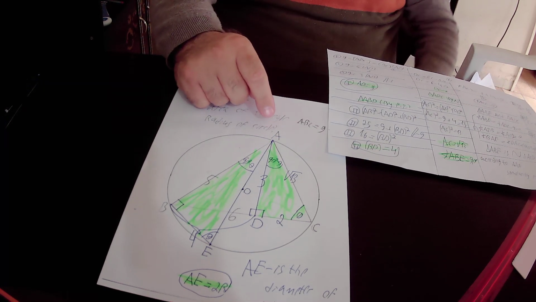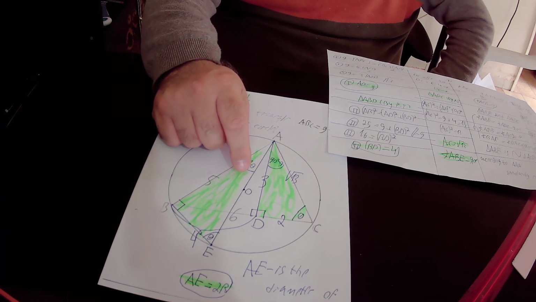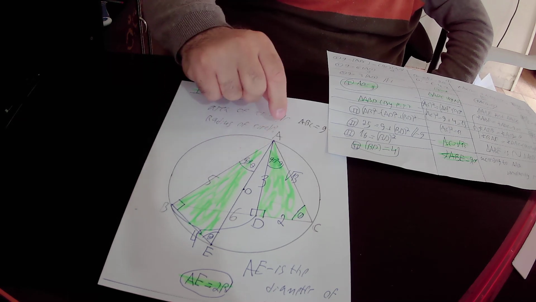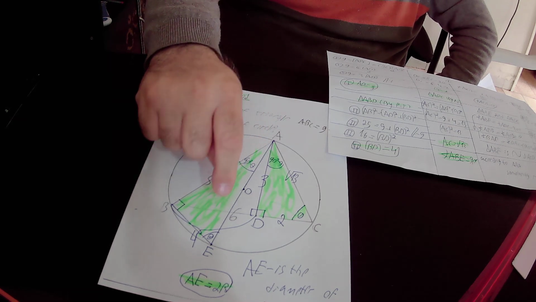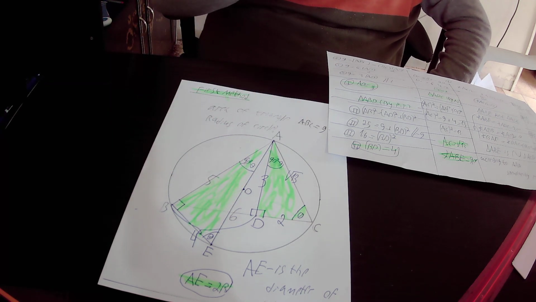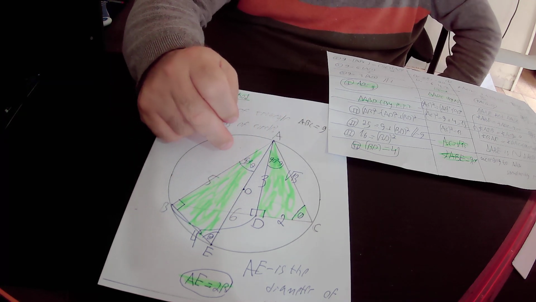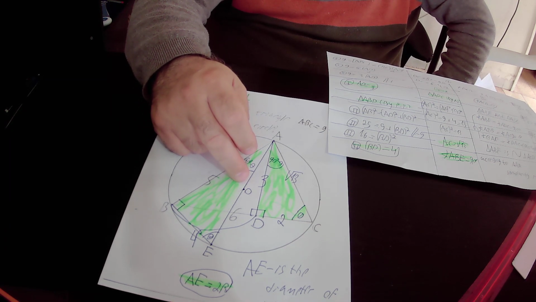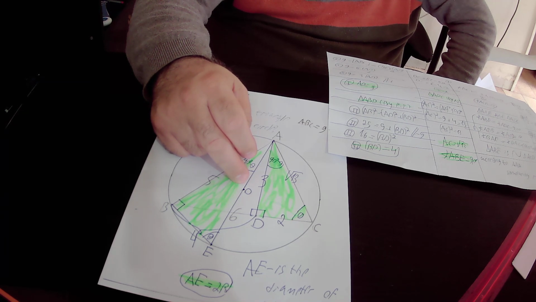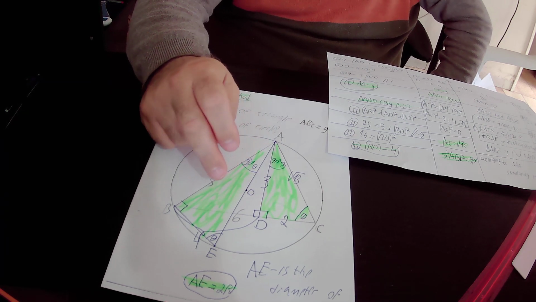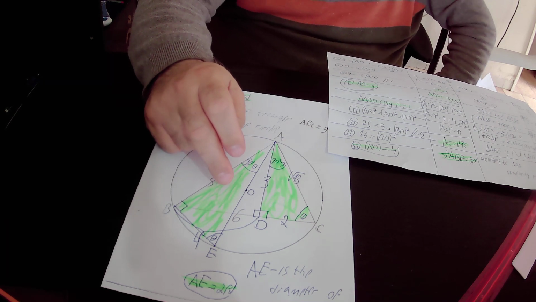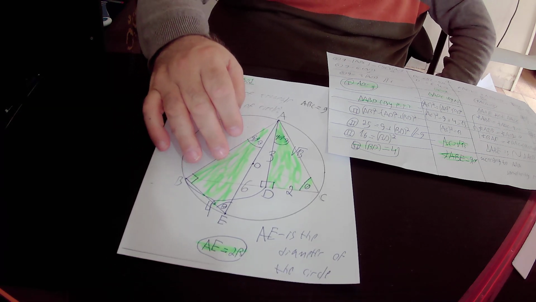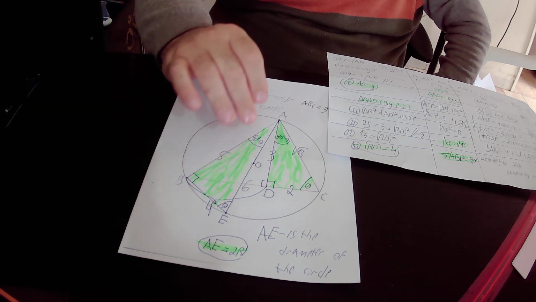From point A, we define the center of this circle as point O, and then we join point A and O together by a straight line, and then we extend line segment AO until it touches the circle at point E. AE is the diameter of the circle because it passes through the center of the circle, that is to say, it passes through point O. Therefore, AE is the diameter of the circle, and the diameter of any circle is twice as long as the radius. So if the radius of this circle is capital R, then AE will be equal to 2 times capital R.